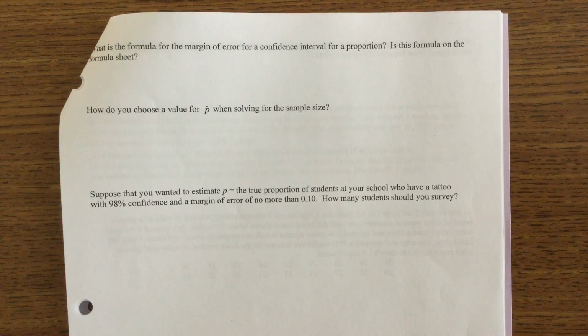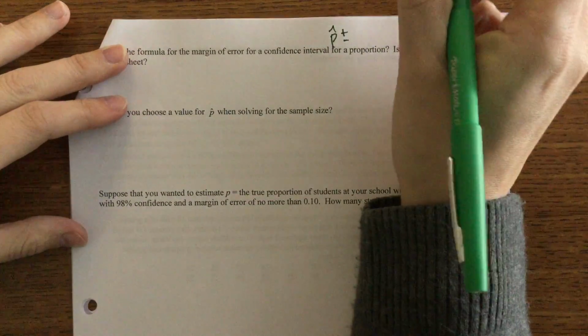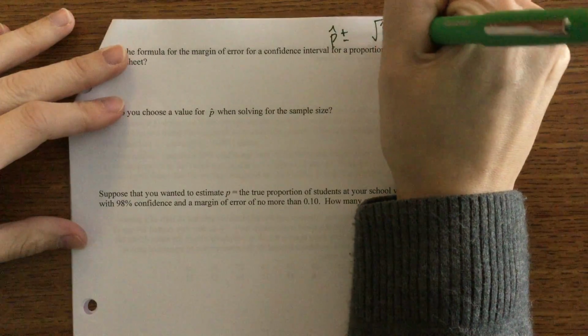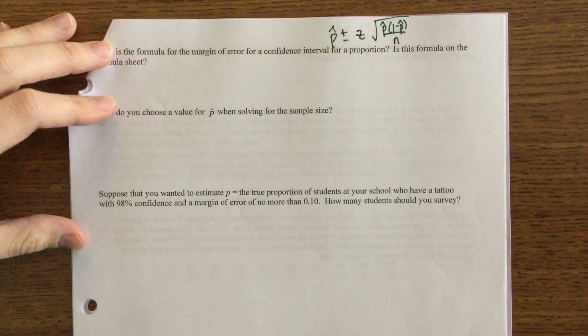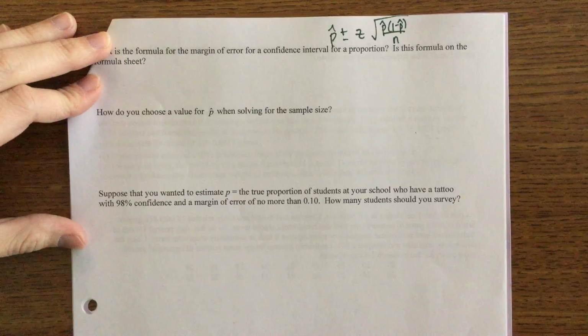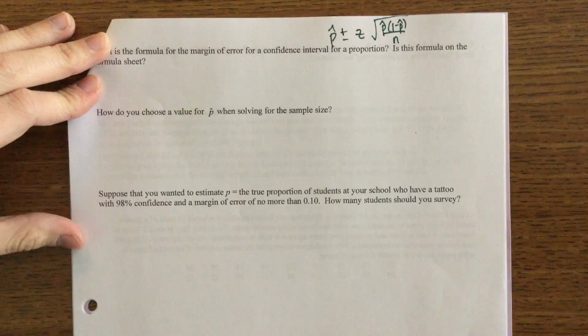Whole formula. Okay, so this is the formula for confidence interval for proportion, the one that we've been using. What part of that is the margin of error? All right, everything after the plus or minus.